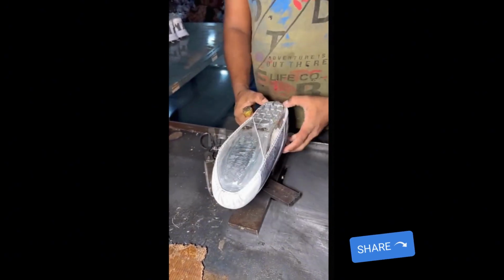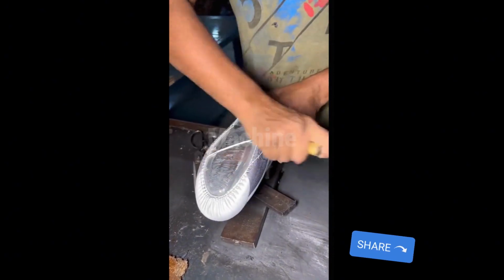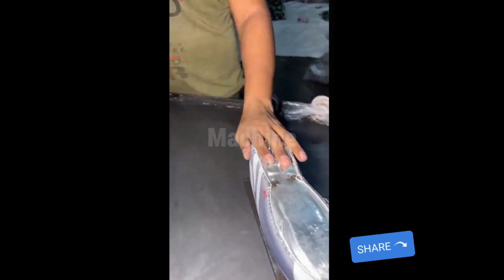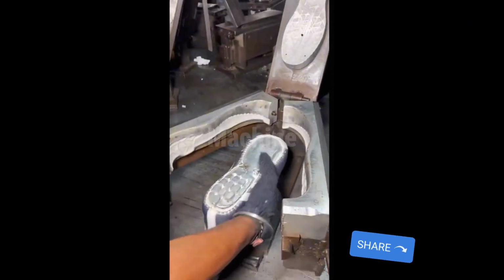The raw materials are thoroughly tested for quality, durability, and safety before being put into production. Would you like to know more about any other aspect of the sports shoe manufacturing process in India?